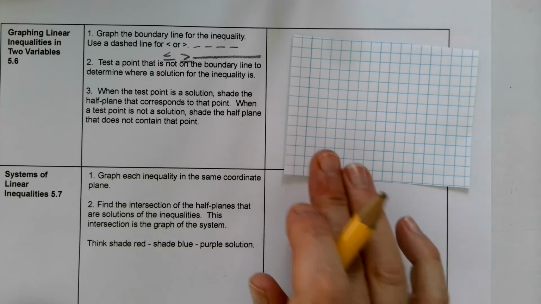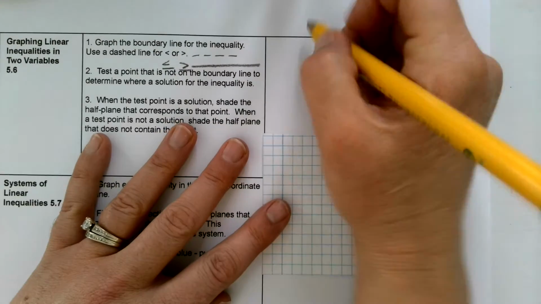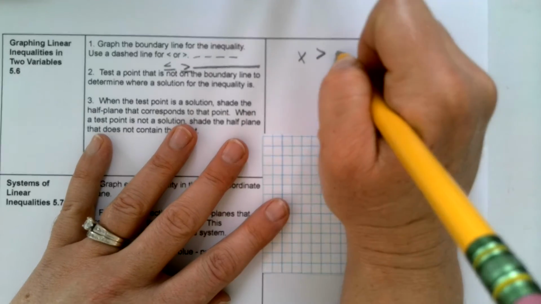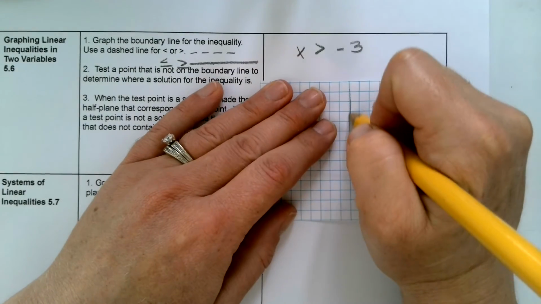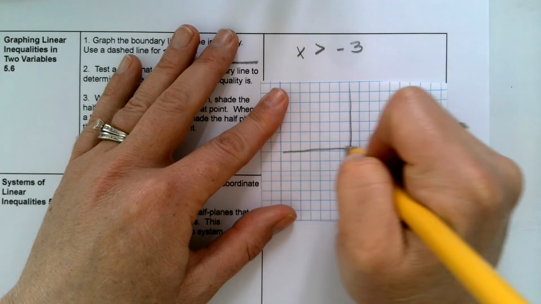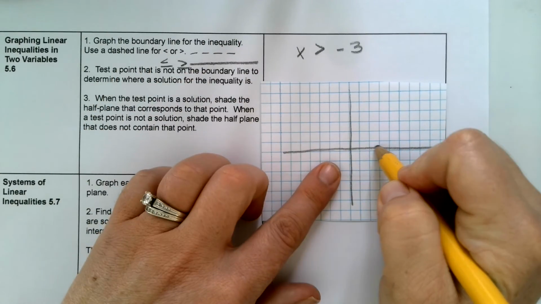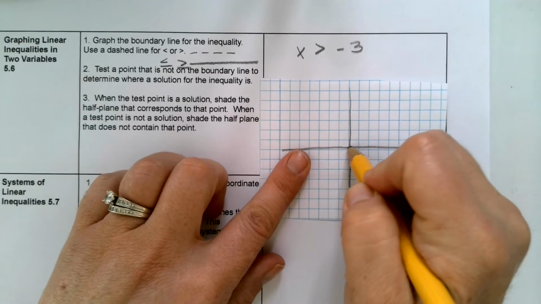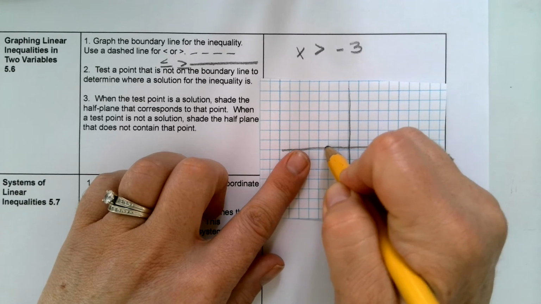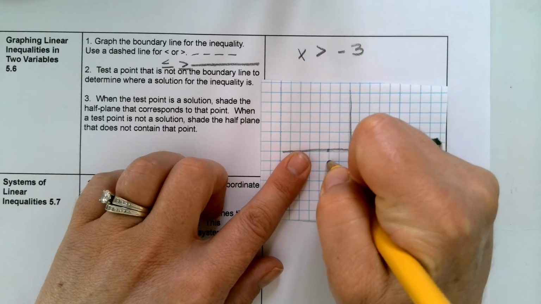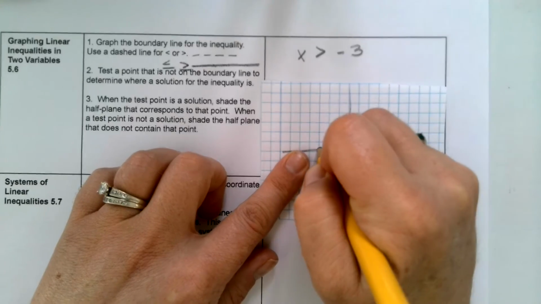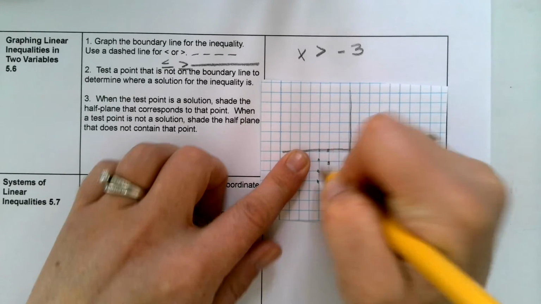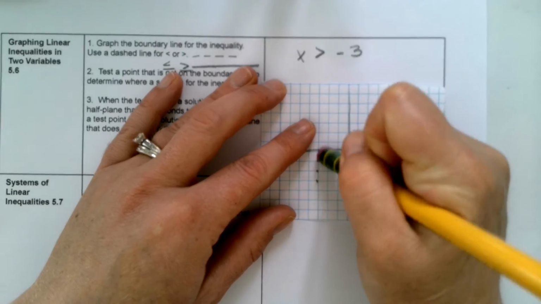Okay, so if you are asked to graph x is greater than negative 3, you are going to look here on the coordinate plane, and you're going to say, where is x negative 3? So you're going to go over, there's x is negative 3. For any value of y, x is negative 3. Oops, I put it in the wrong spot. So you're going to do that.